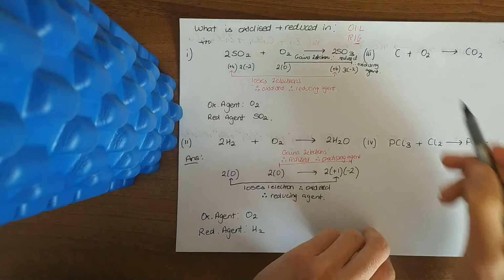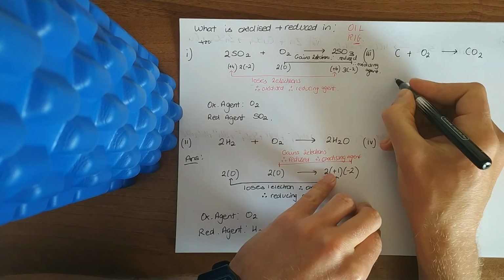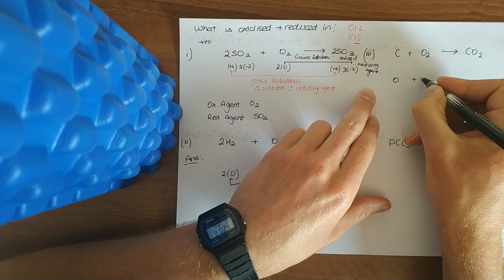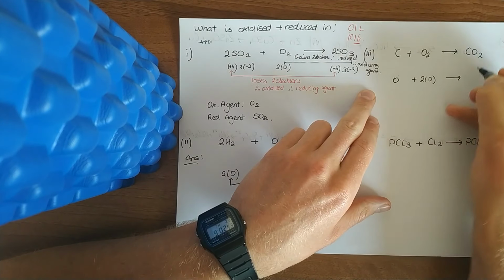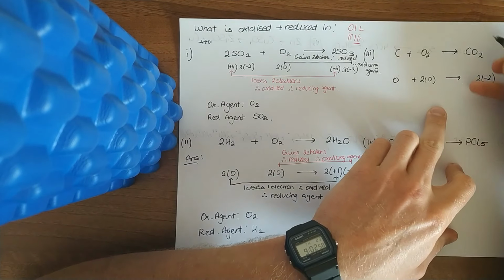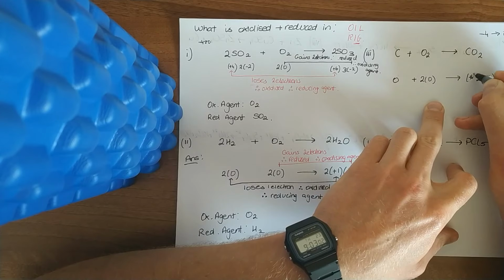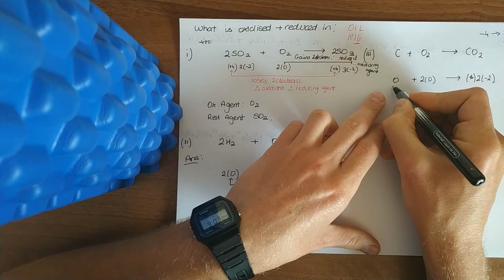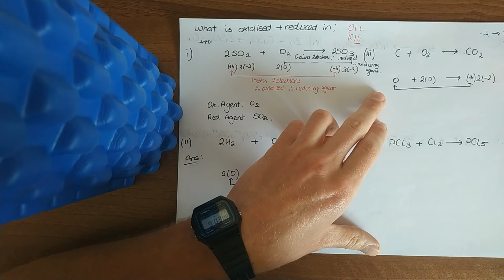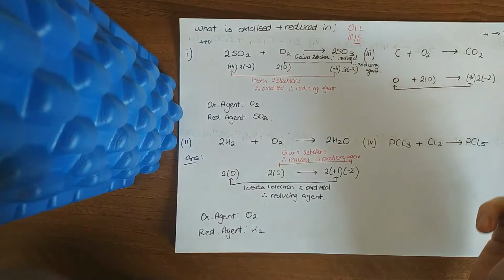Third one here, C plus O2. So C, there's no charge on it. It's an oxidation number of 0. O2, 2 times 0. And CO2, it's a compound. We can fill in oxygen, 2 times -2. We're at -4. We want to get to 0. That must be +4. Now match them up. Goes from 0 to +4. How's it gone from 0 to +4? It's an increase in oxidation number.